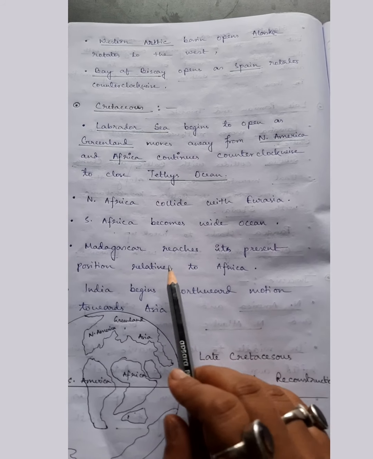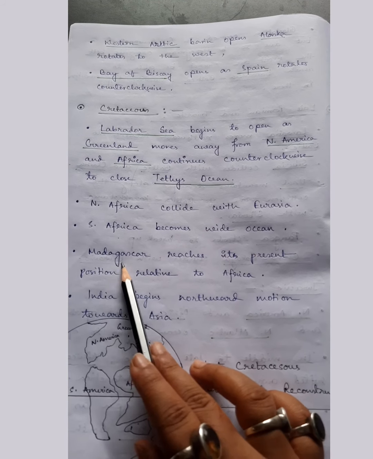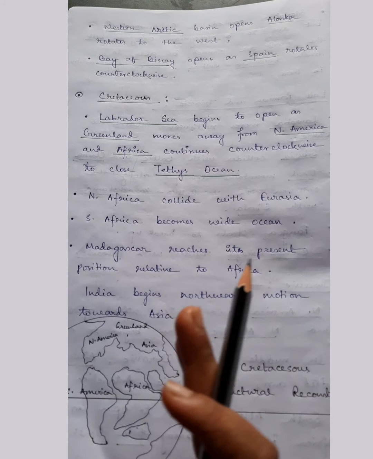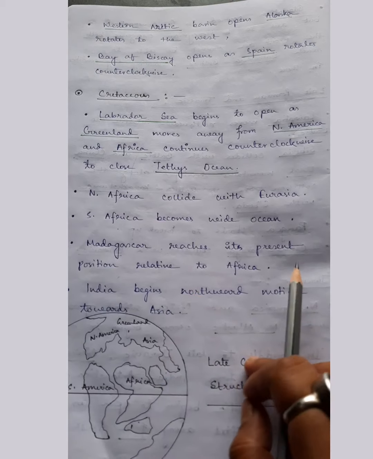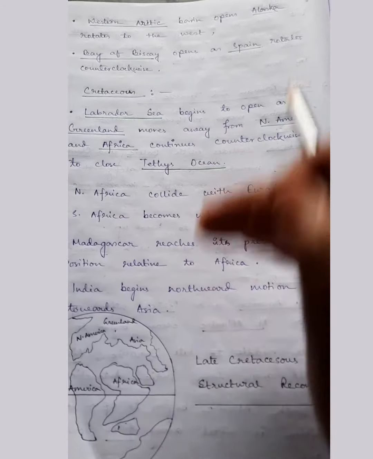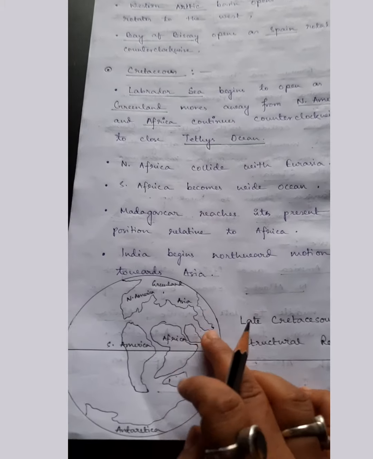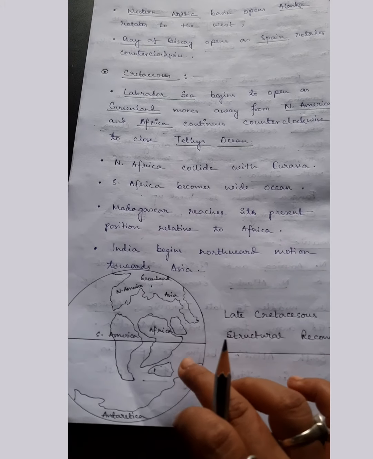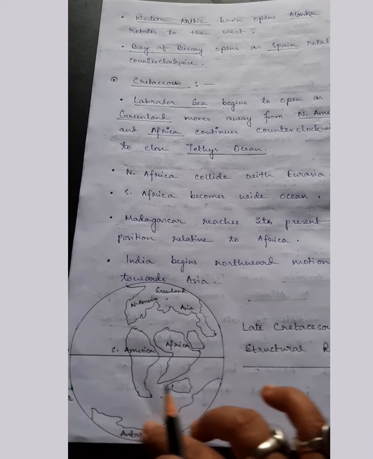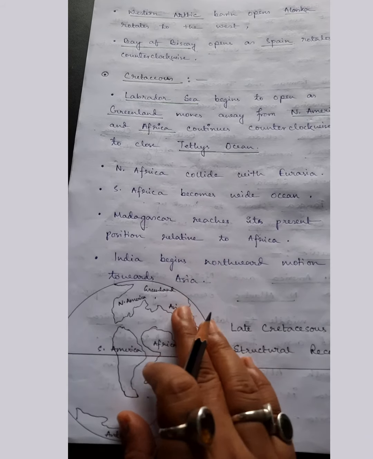So as a consequence, we can see that Madagascar reaches its present position relative to Africa. The Madagascar continent is also being created during this period, and India begins northward motion towards Asia. That means India is colliding with Eurasia, basically Asia, because India is moving in a northward direction. So this is the structure. We can see that in the late Cretaceous structural reconstruction, this kind of landform or continental situation was there.